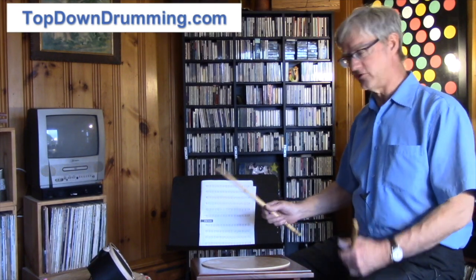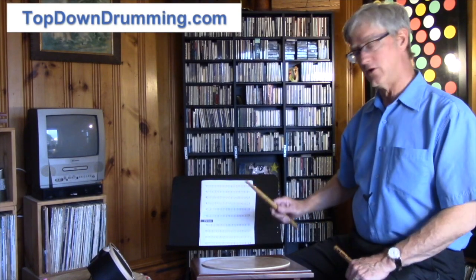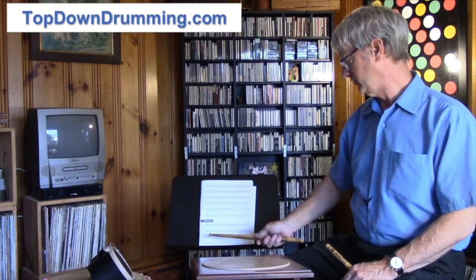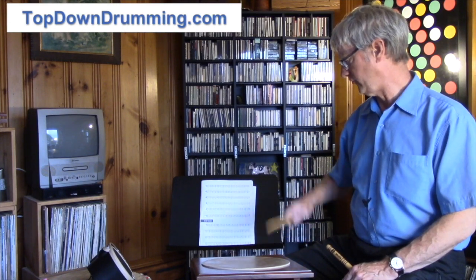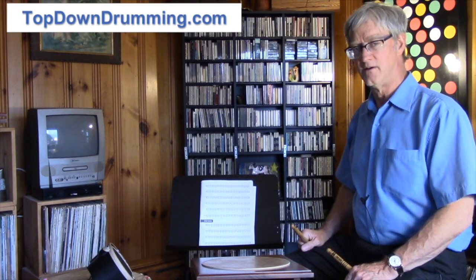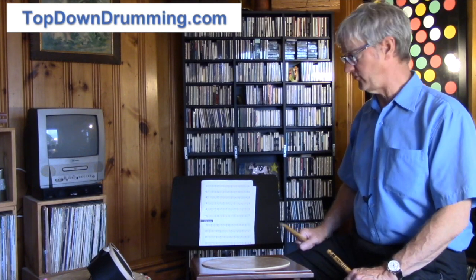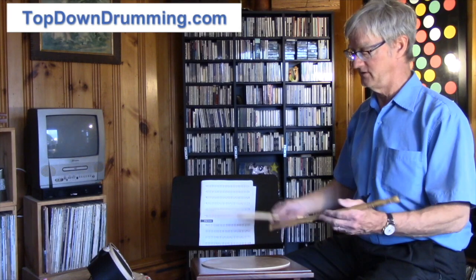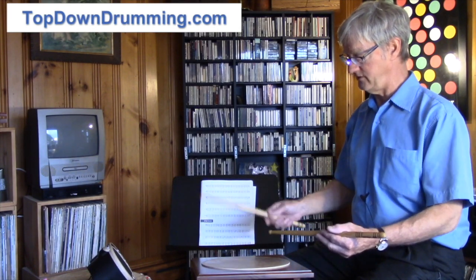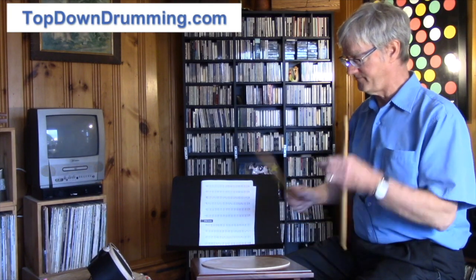Also, a little trivia on this page. The third line down, the first 2 measures, check out the quarter notes. 1, 2, 3, 4, 1, 2, 3, 4. If I played paradiddles in quarter notes, that was what the right hand would be doing.